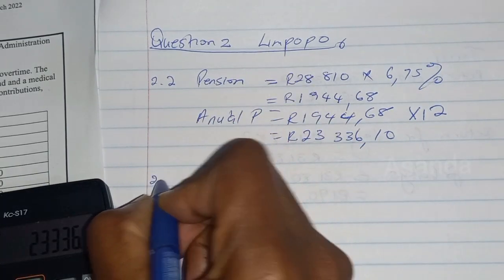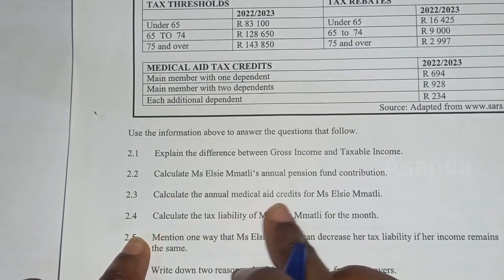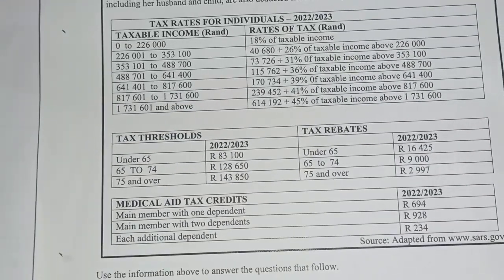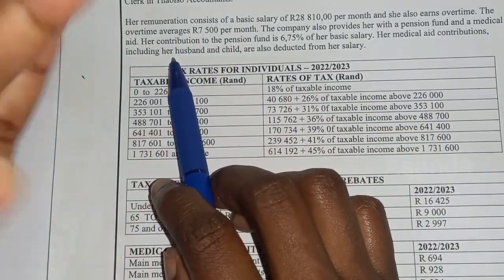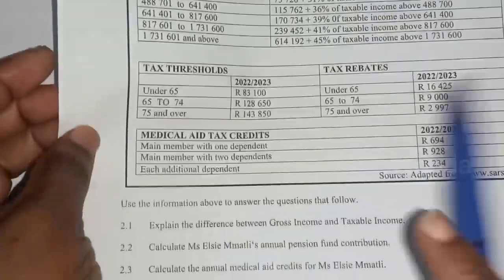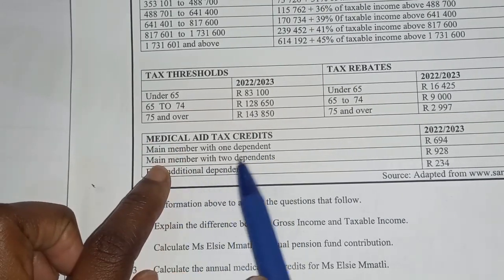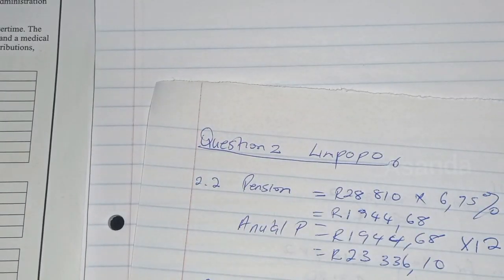Okay, so 2.3 says calculate the annual medical aid credits for Miss Elsie Monthly. Okay, annual medical aid credits. So if you come here first at the top, it says her husband, and child. So there's 3 people. This one says main member with 1 dependent. Now that's 2 people. Main member with 2 dependents, that's 3 people. Then that's the one we're going to take, 928 rands. So it's going to be medical aid credits equal to 928 rand times 12.